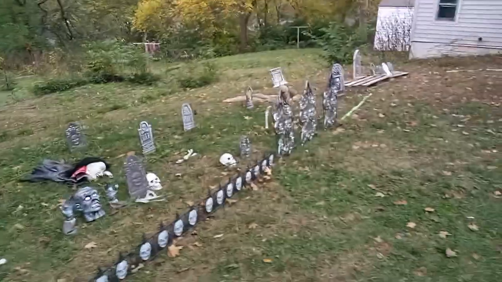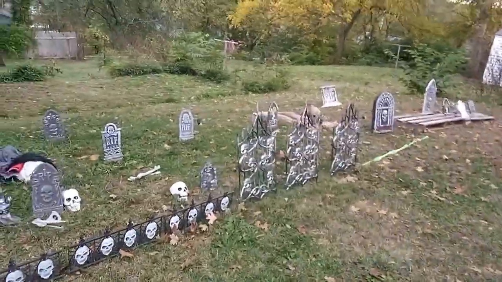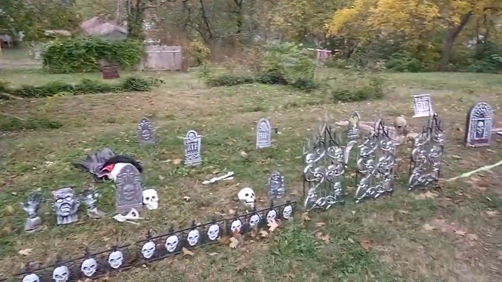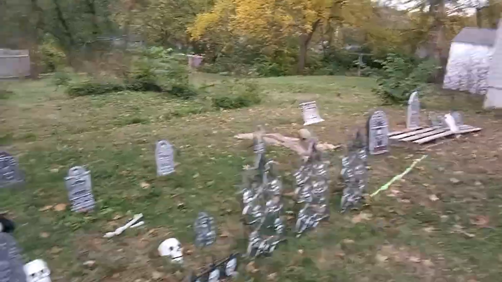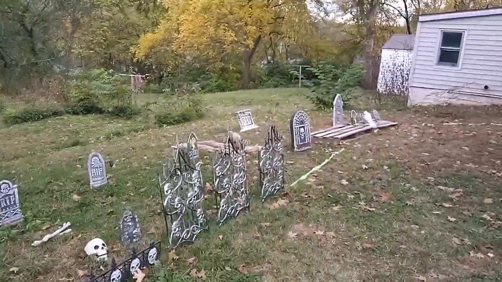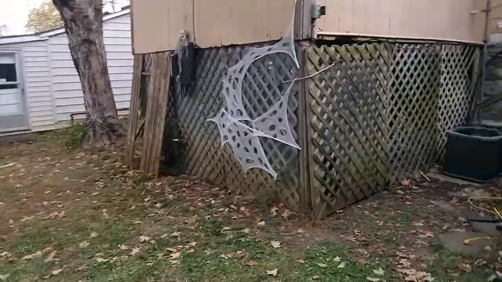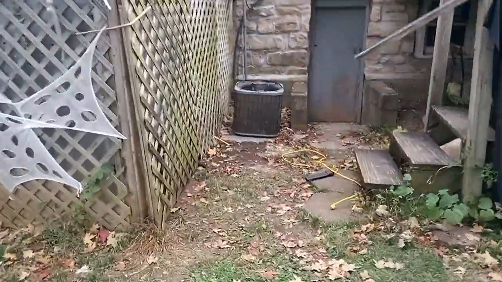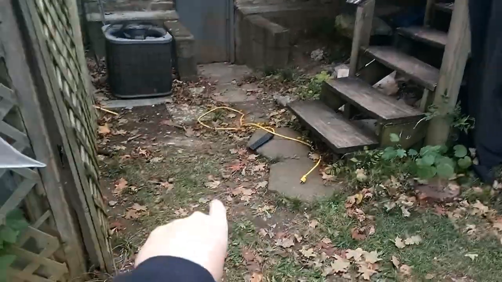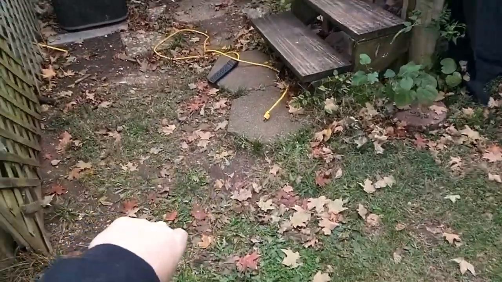But I figured after Halloween we can do a little walkthrough and a behind the scenes tour. You got all the gravestones over here, and yes, I did have a couple of animatronics set up. I had the jack-o'-lantern creature right here.